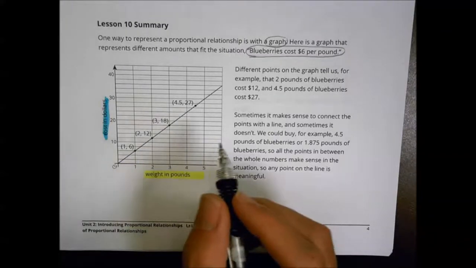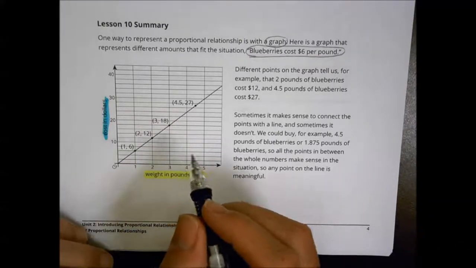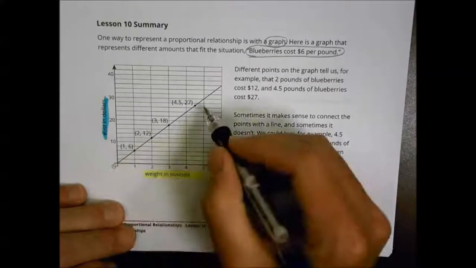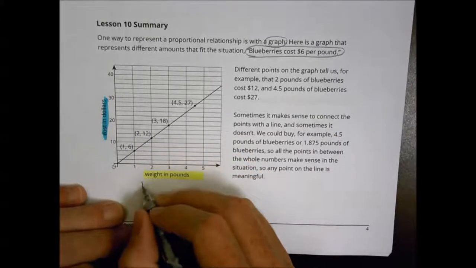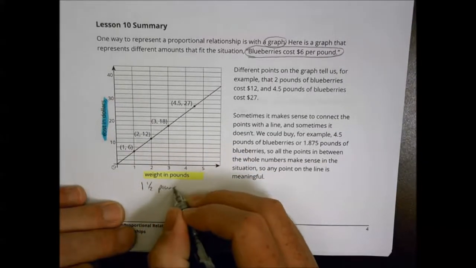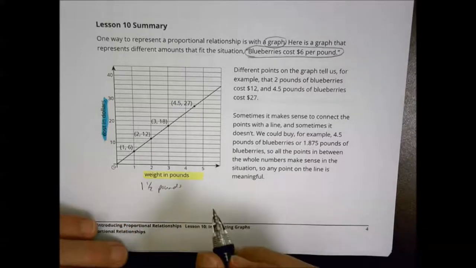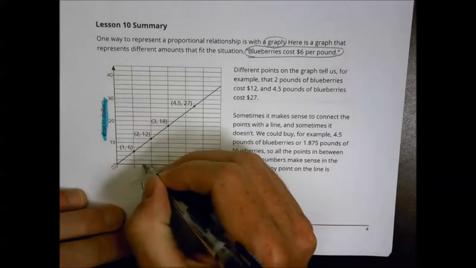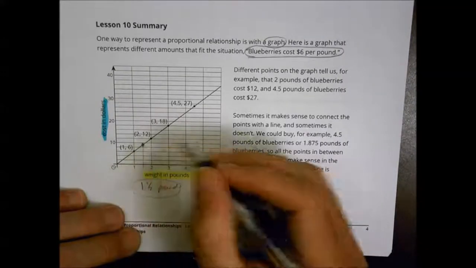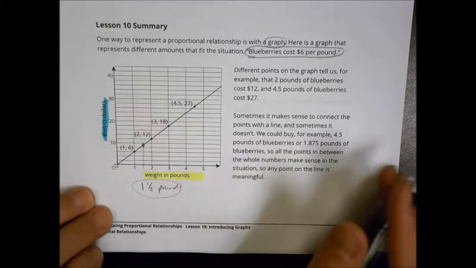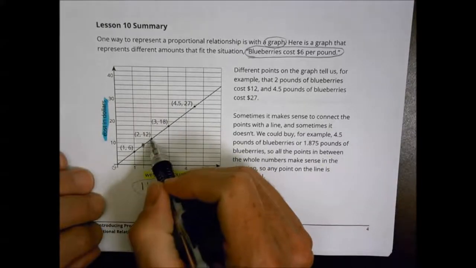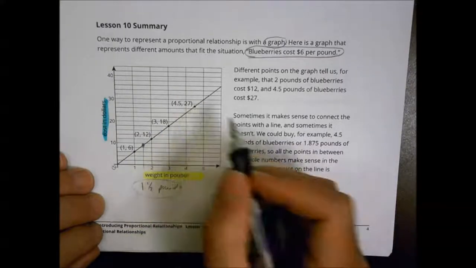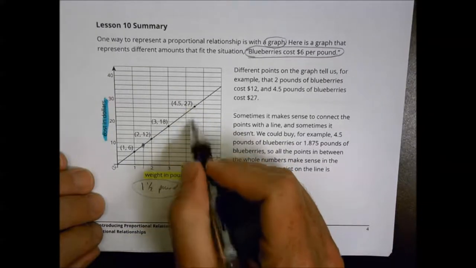Now, recall before, with the last graph we saw, we talked about something being discrete being just the points. In this case here, I can have a line because I can actually buy 1.5 pounds of blueberries, right? I can actually buy that much, and if I bought 1.5 pounds of blueberries, that would actually be a point on the graph because I can actually purchase that. Okay, so in this case here, I can see different things. I can see that 2 pounds would be $12, 3 is 18, and then even over here, 4.5 is 27.